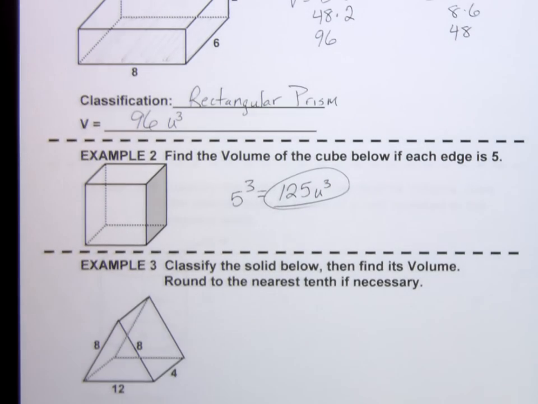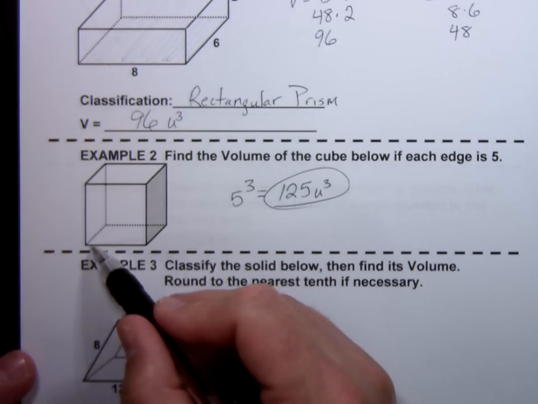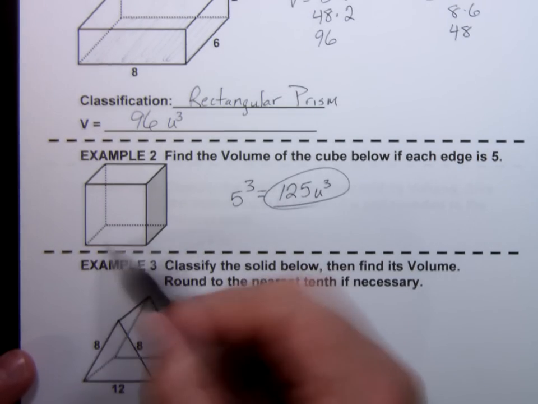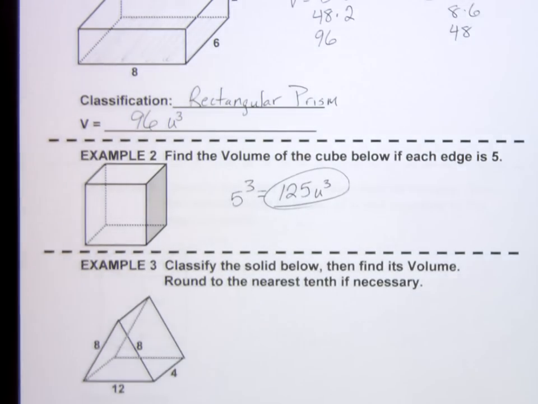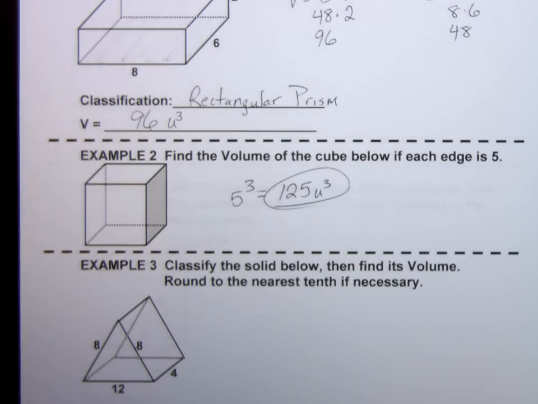If I was doing it the longer way, I would find the area of the base. 5 times 5 is 25 for the area of the base. And then multiplying times the height, 5 again, 125. So you just end up cubing 5 anyway. You multiply it times itself 3 times.